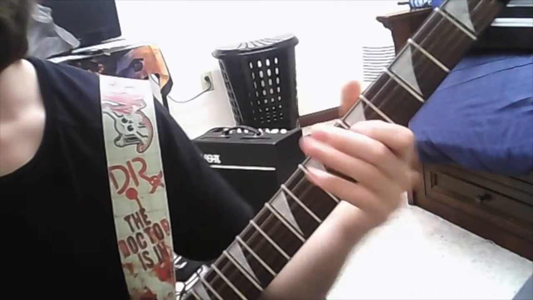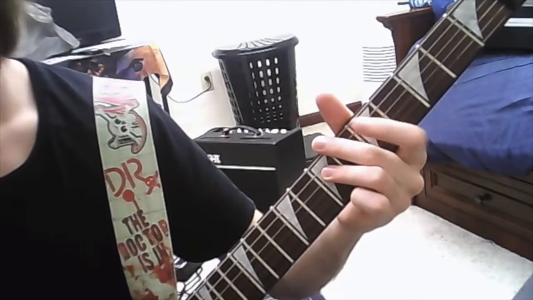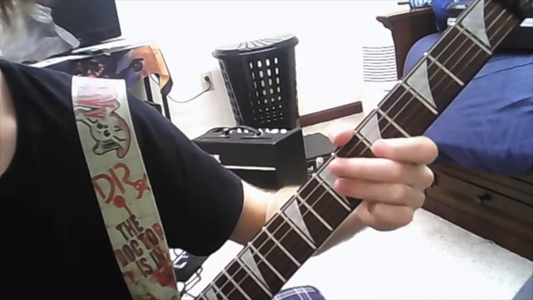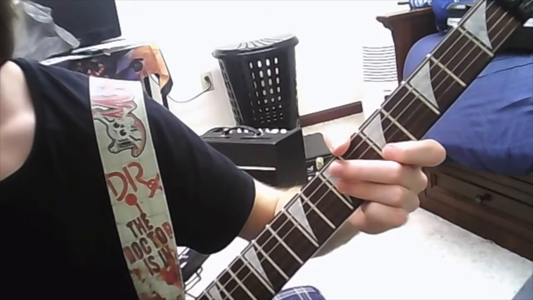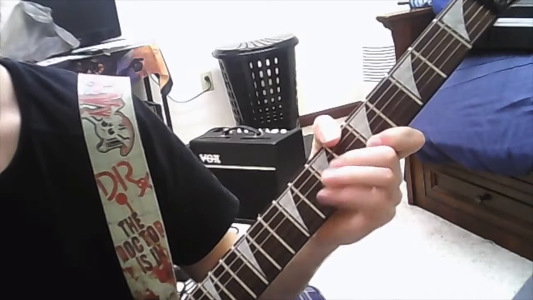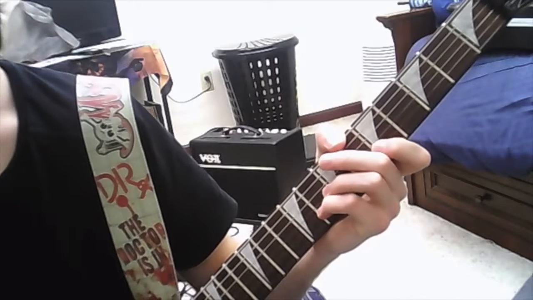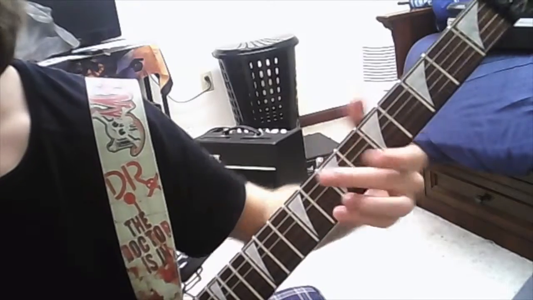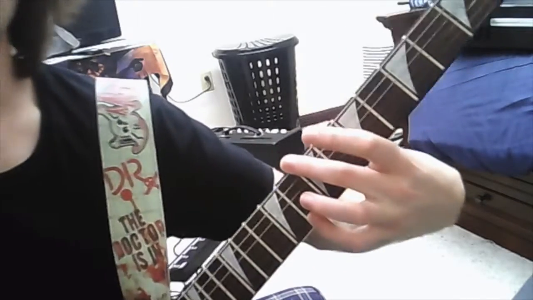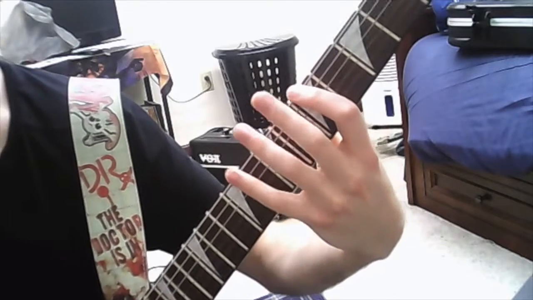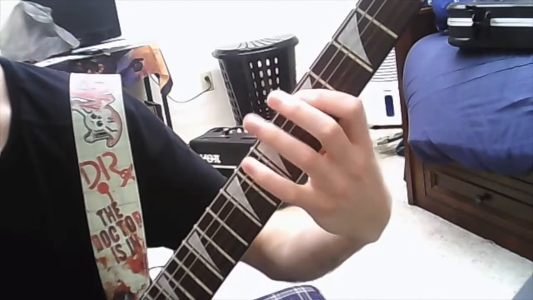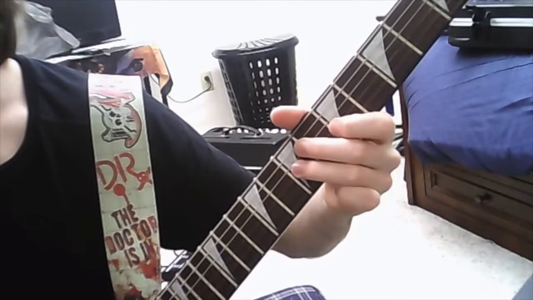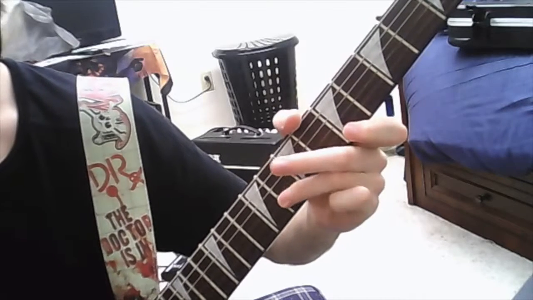5th fret on the D string, 7th fret, 5th fret on the G string, 7th fret, 5th fret on the B string, 8th fret this time, 5th fret on the high E string, and then 8th fret again. So altogether, it's 5th, 8th, 5th, 7th, 5th, 7th, 5th, 7th, 5th, 8th, 5th, 8th.